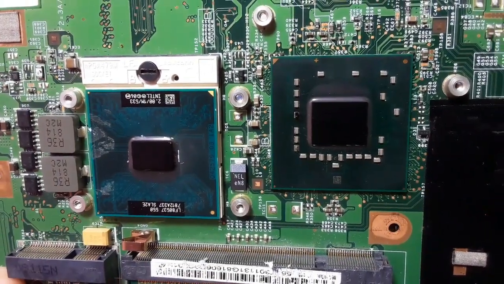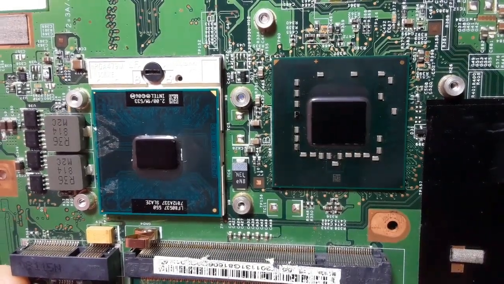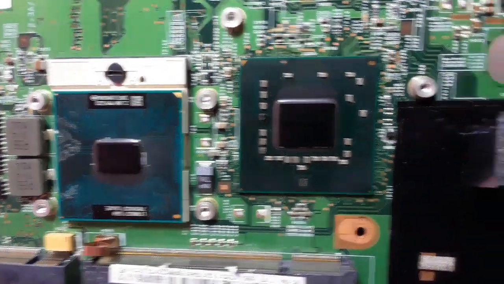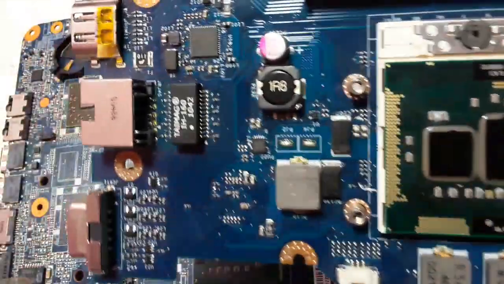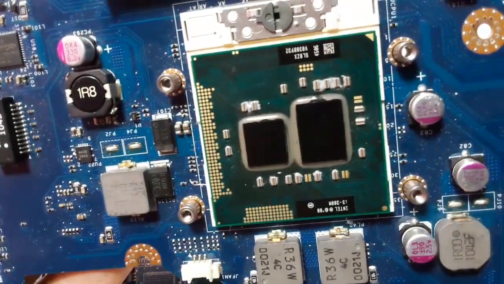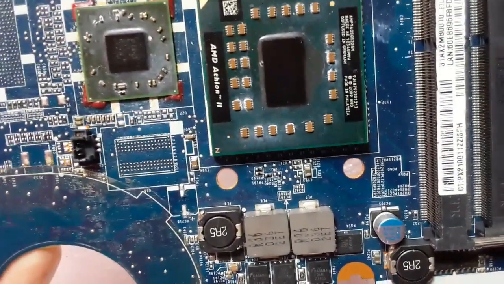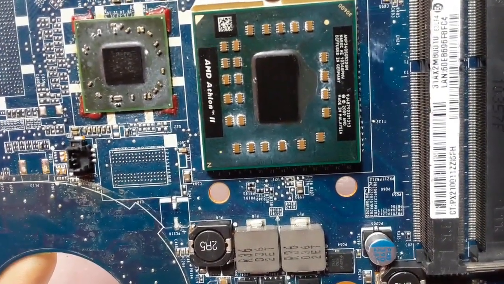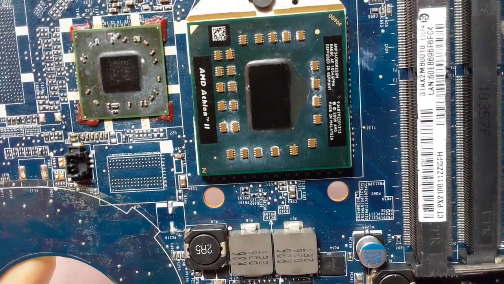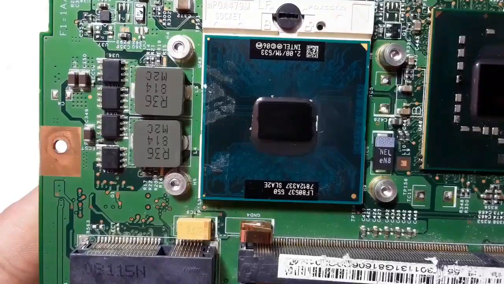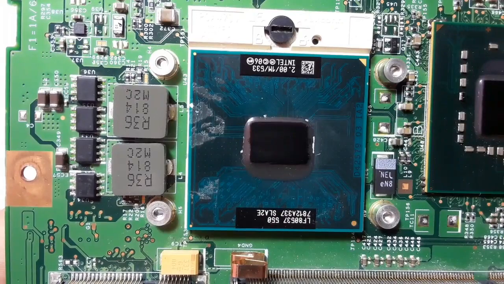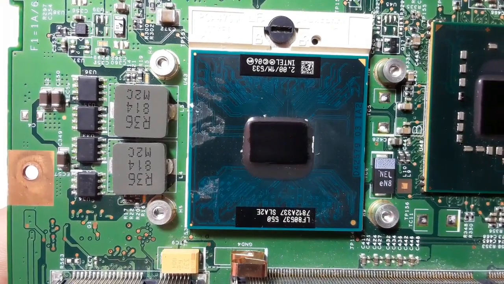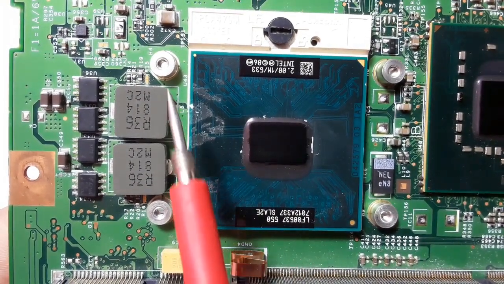So let's begin with the CPU circuit in this motherboard. Of course, we're going to see three motherboards. This is the second motherboard that we're going to study, and here we have the third motherboard. I'm going to show you all about the CPU circuit in three types of motherboards in order to go deeper into understanding the CPU circuit. So let's get started.